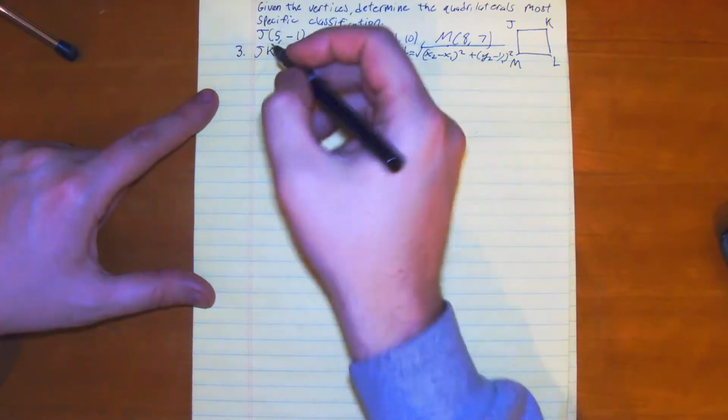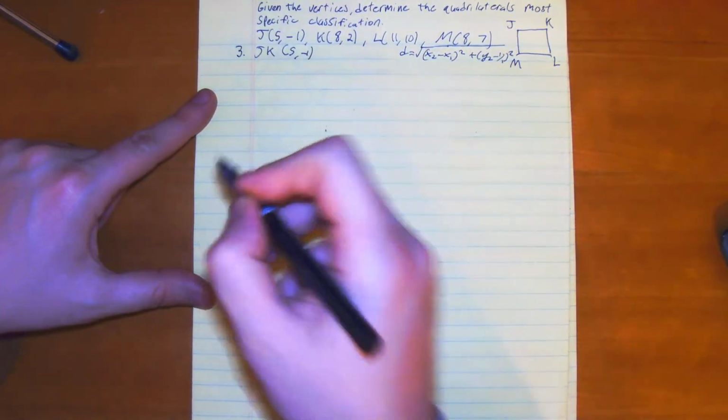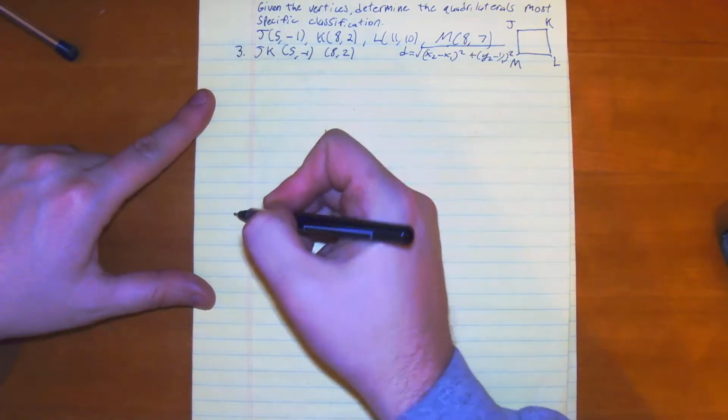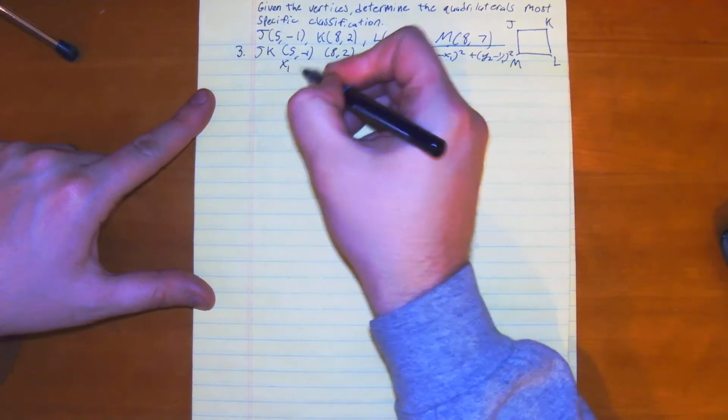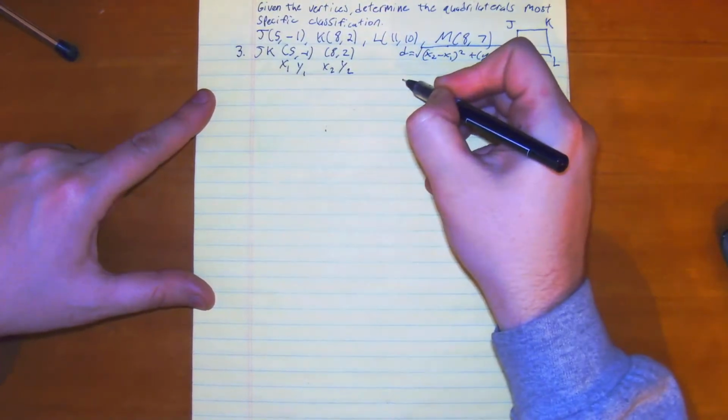So J is at 5, -1, and K is at 8, 2. We're going to start using subscripts to keep our order. We have x1, y1, x2, y2, and use the distance formula.